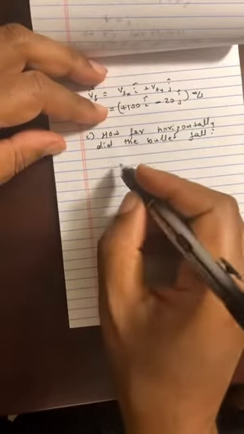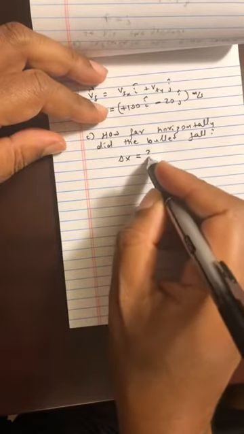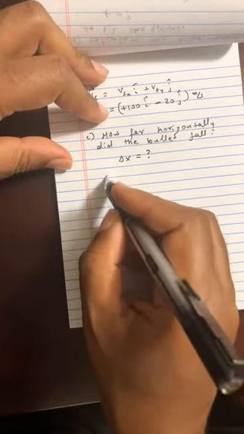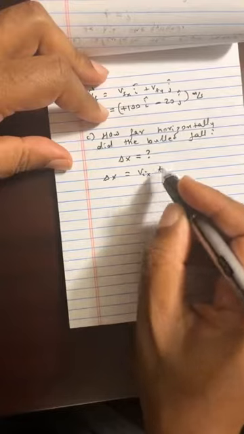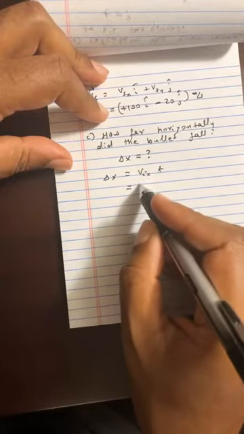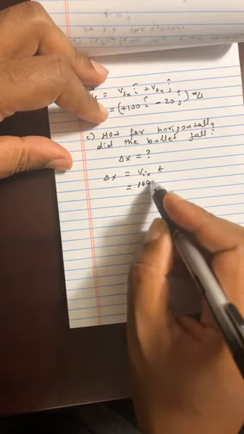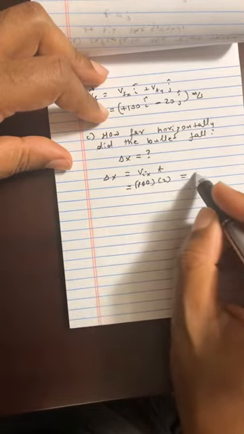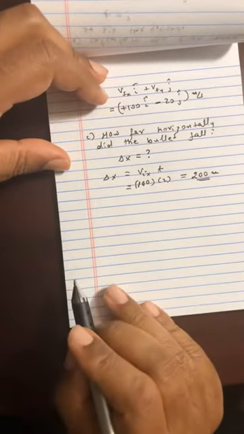All right, calculating delta x is easy because there is only one equation containing delta x, and that is delta x equals VIX times time. We already saw the initial x component of velocity is 100, and the time we calculated to be 2, so the bullet will fall 200 meters away.